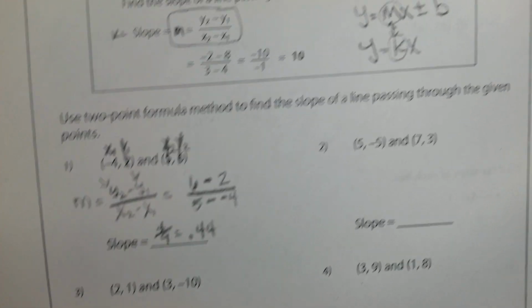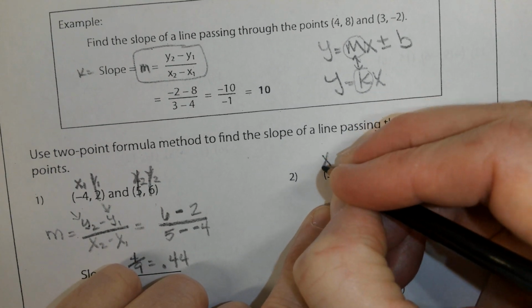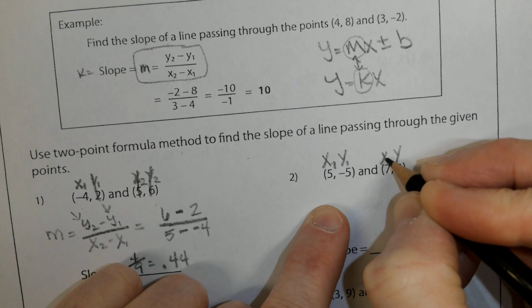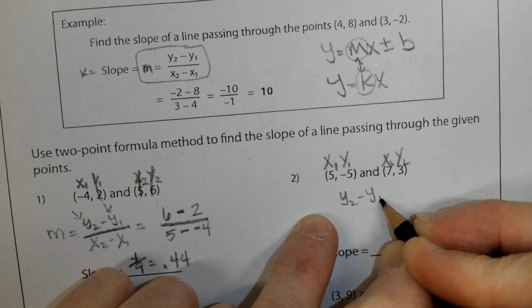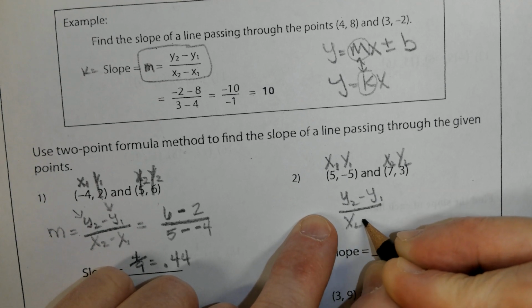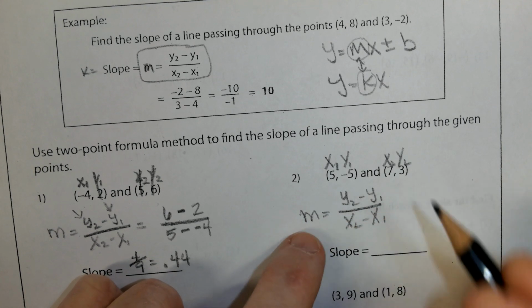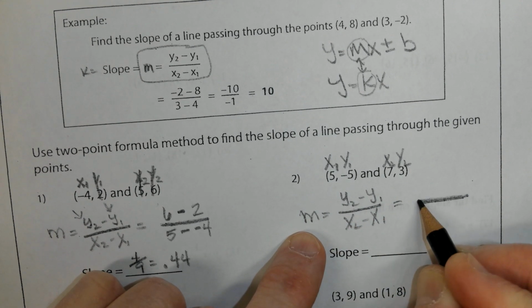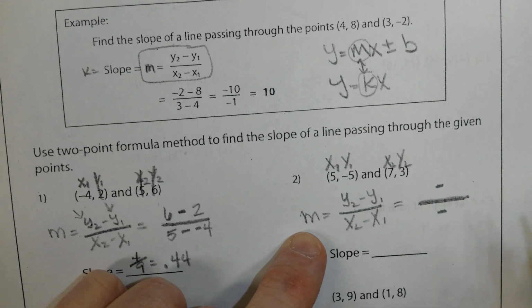Let's look at number 2. I'm going to go a little quicker. We got 2 points. Let's label it xy and xy. Label your first points 1s and your second points 2s and write the formula y2 minus y1 over x2 minus x1. This is going to give us our slope nicknamed m. To solve it, you're going to put your fraction in first and your subtract signs before you do anything else, before you start putting numbers in here.